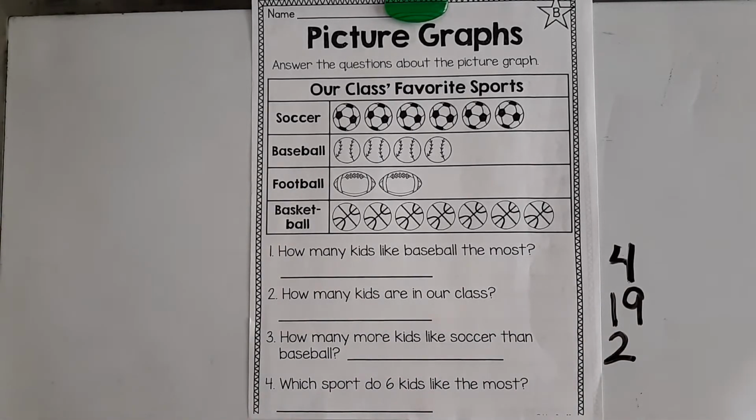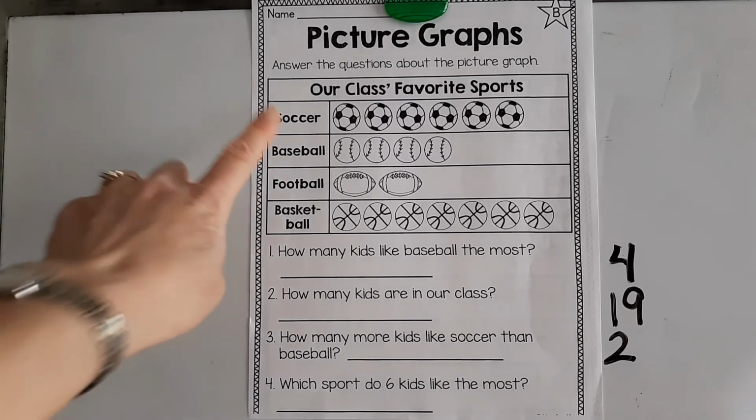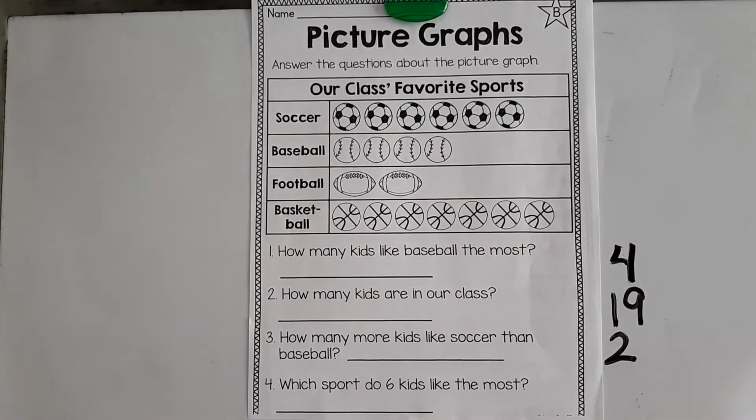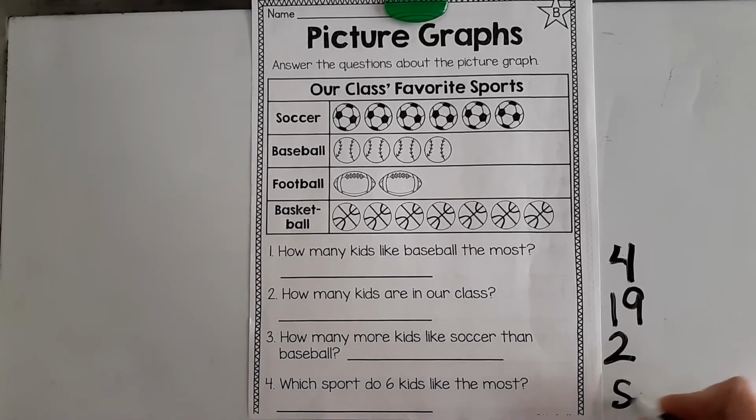Down here at number 4, which sport do 6 kids like the most? So if I look back at soccer, 1, 2, 3, 4, 5, 6, I know that 6 kids like soccer the most. So I can say soccer.